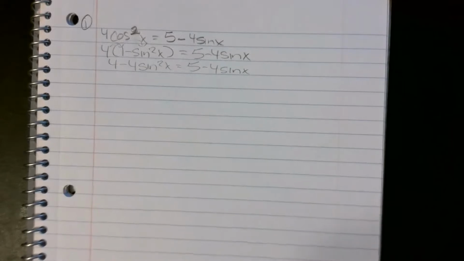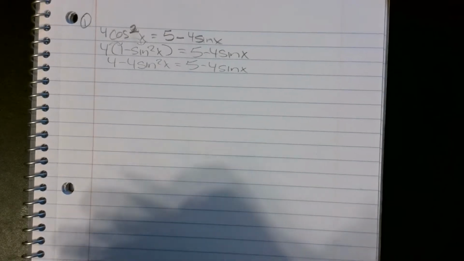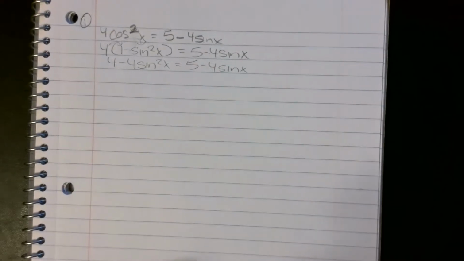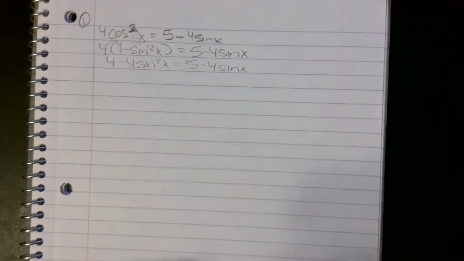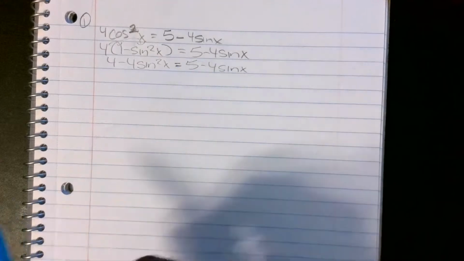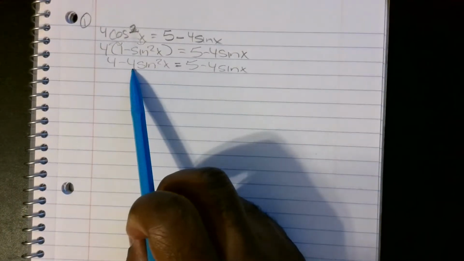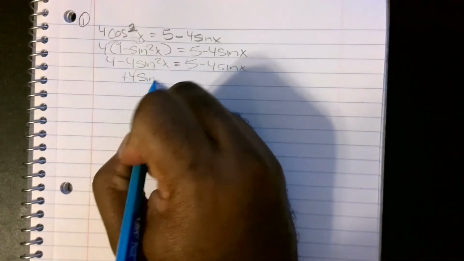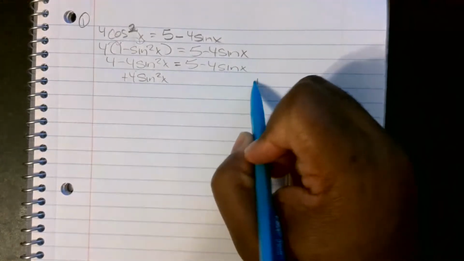The way that factoring works, most of the time, you want one side equal to 0. So we're going to move everything to the right side of the equal sign. And we're doing that because we prefer to have the number in front of our squared term. So I'm going to add 4 sine squared x to both sides.